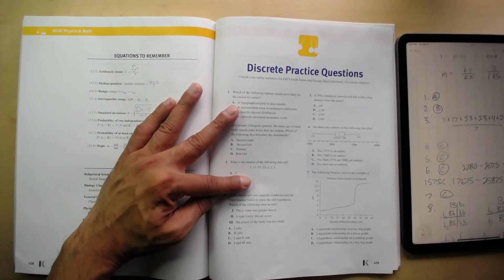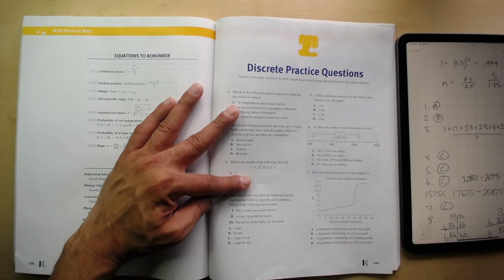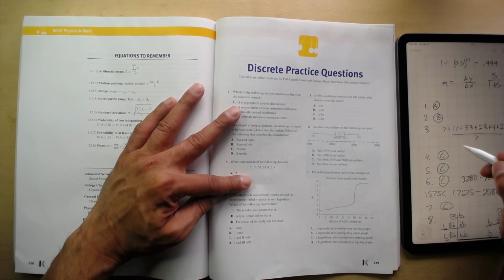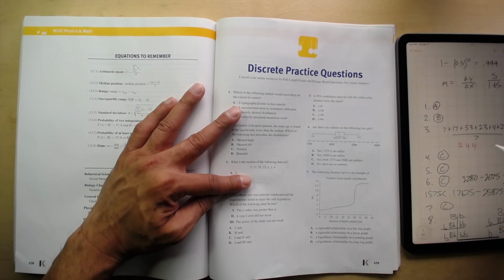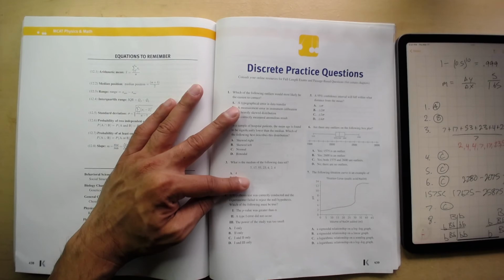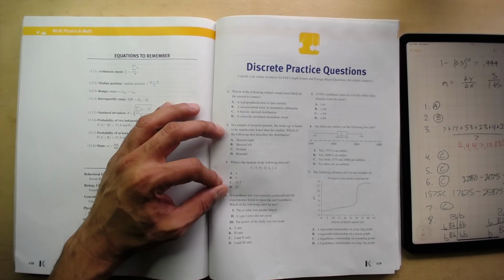I assumed that they wanted the mean. We did this wrong. Should have just put it in order. 2, 4, 4, 7, 17, 23, 53. And so between 7 and 17 there.